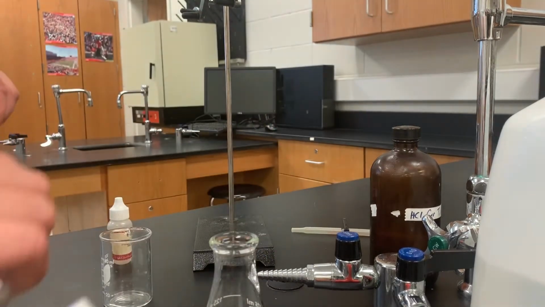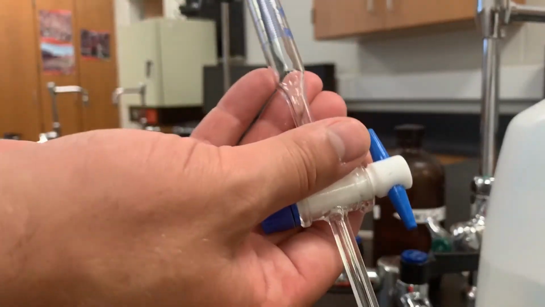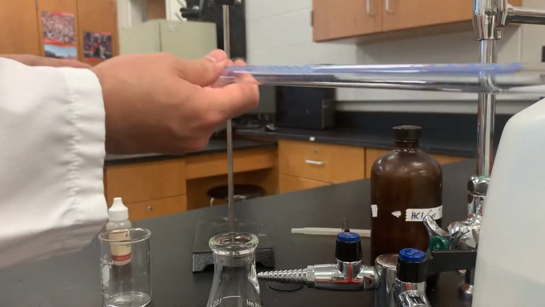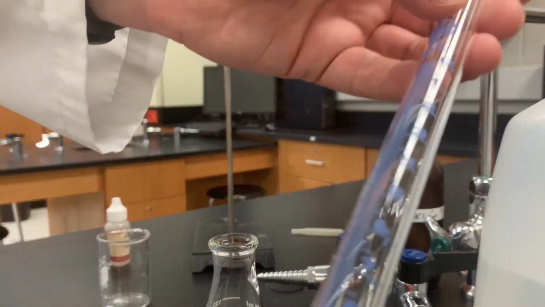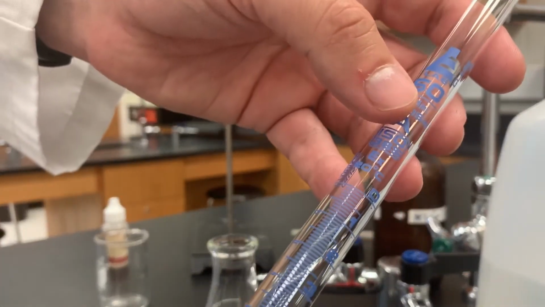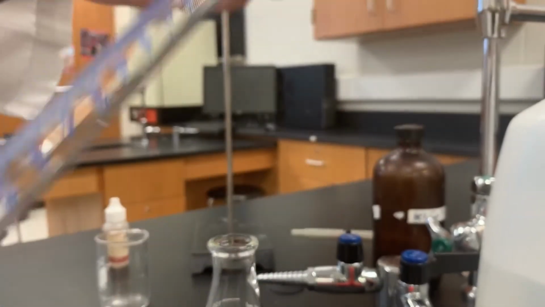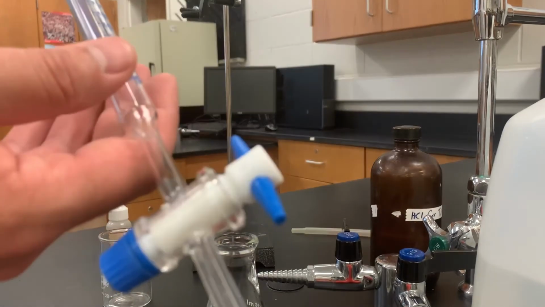Then the next step is I'm going to use this device called a burette, which looks like this. It's got several different parts to it. This long part is called the column, and it's numbered from 50 down here at the bottom all the way up to 0 milliliters up here at the top. And so when you fill this burette up, it keeps track of the volume that you use.